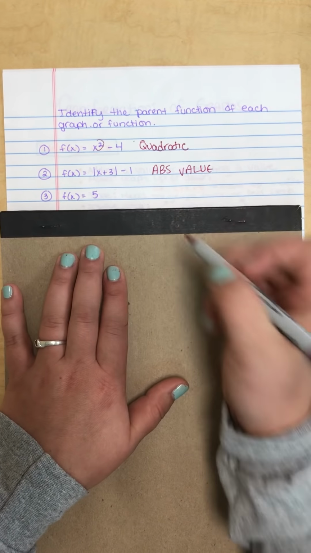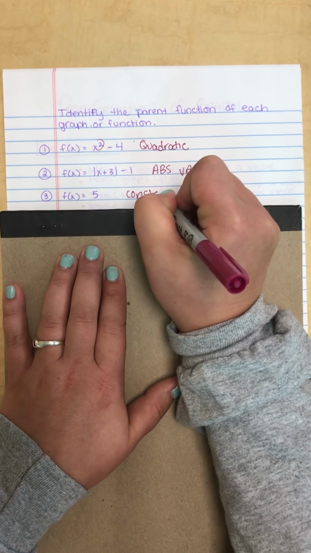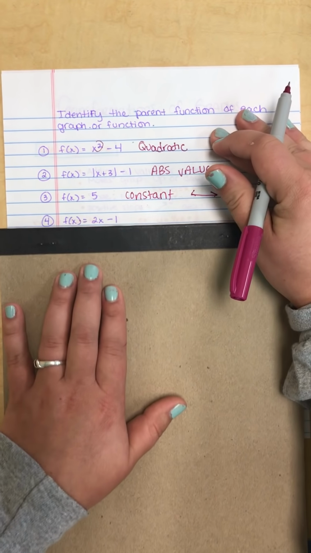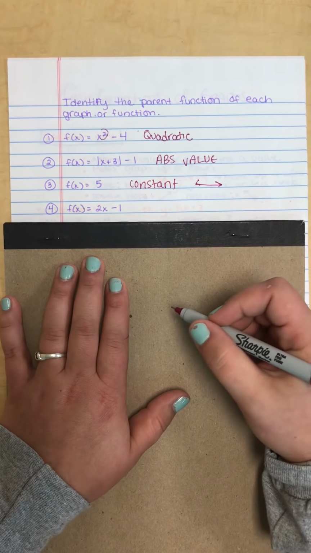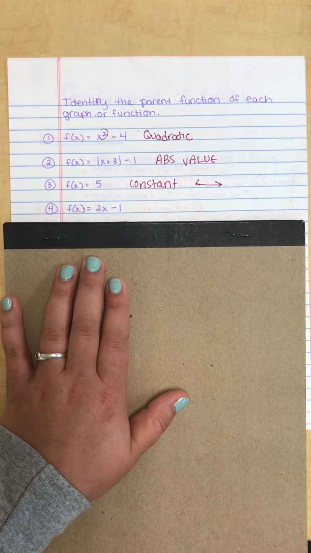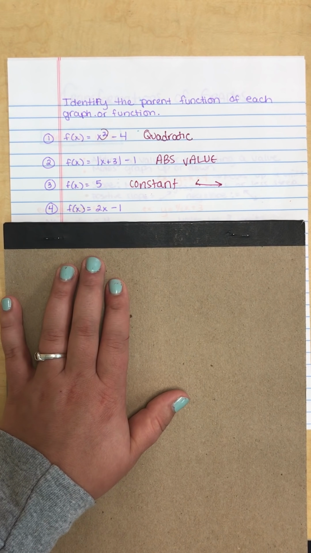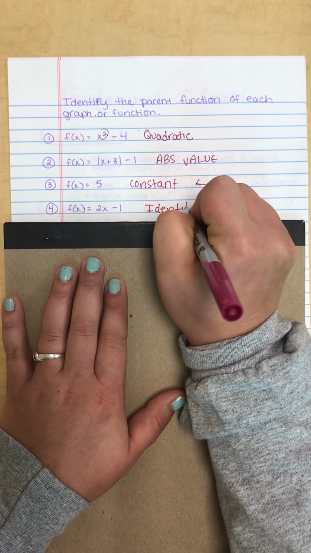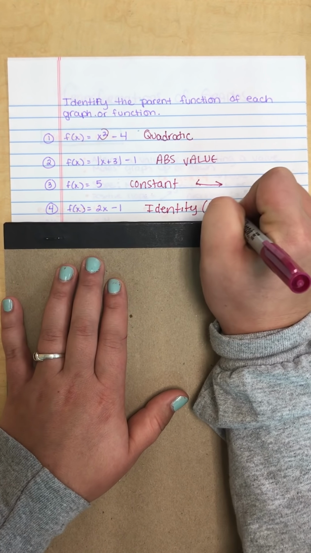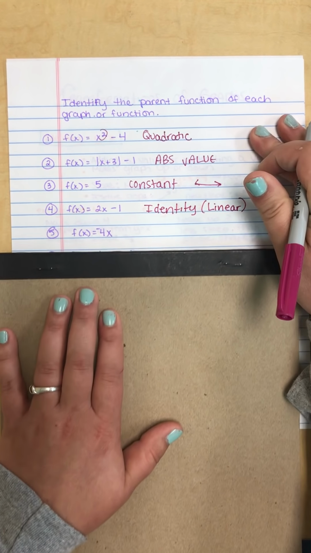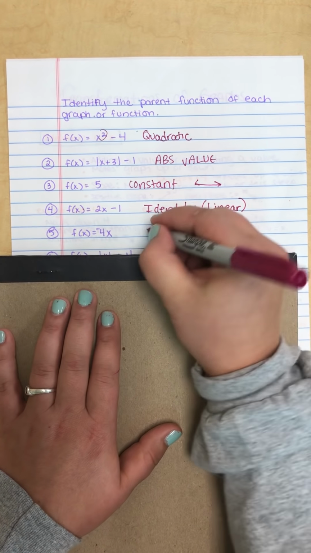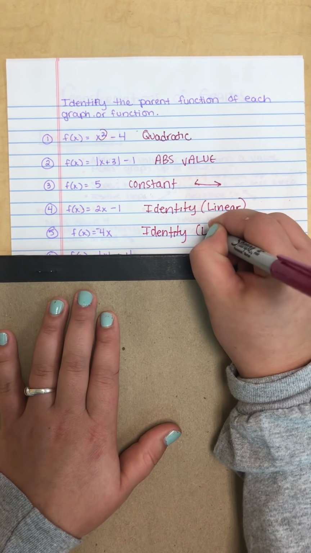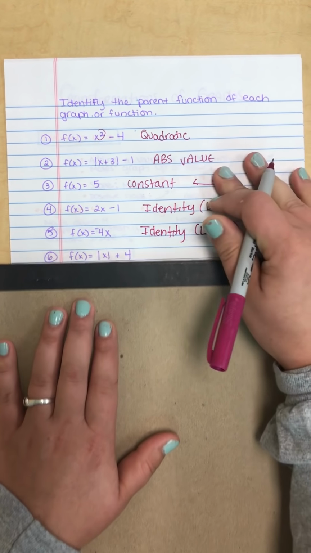This is just y equals a number, so this is constant, which tells us that it's going to be a flat line somewhere. We've got y equals 2x minus 1. This is linear, or in other words, this would be our second one that we talked about, which is an identity. If you say linear, I'd be fine with that as well. F of x equals -4x. This is identity as well, or linear, however you want to say it.